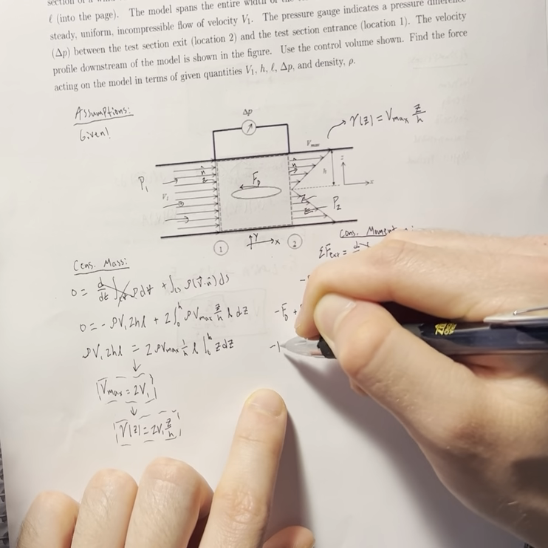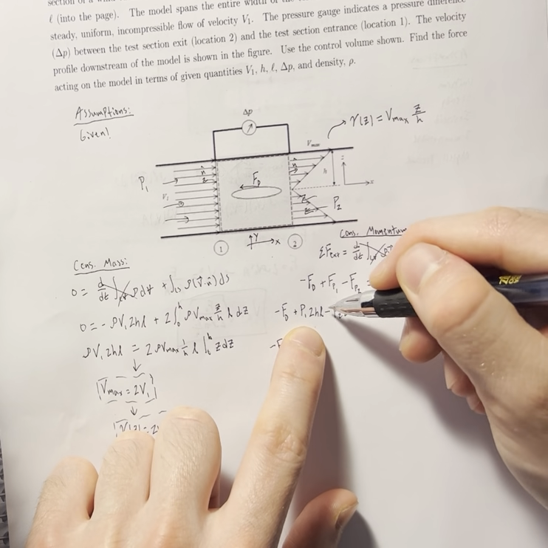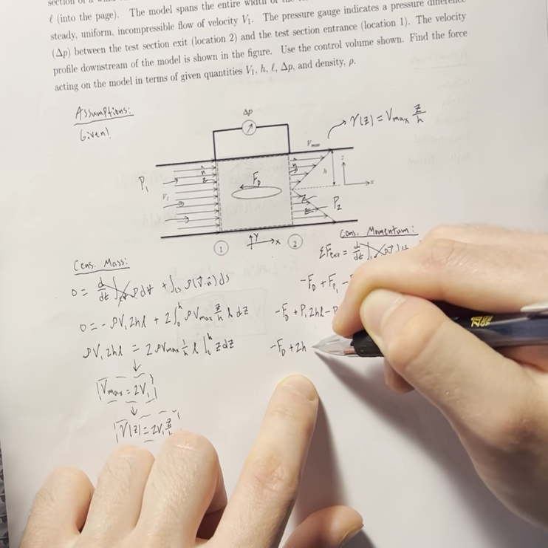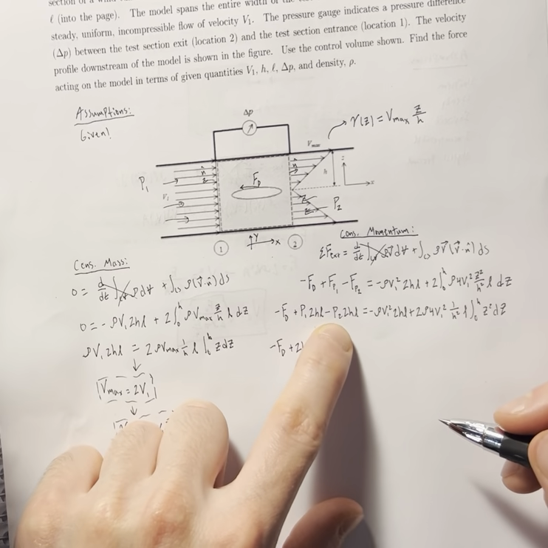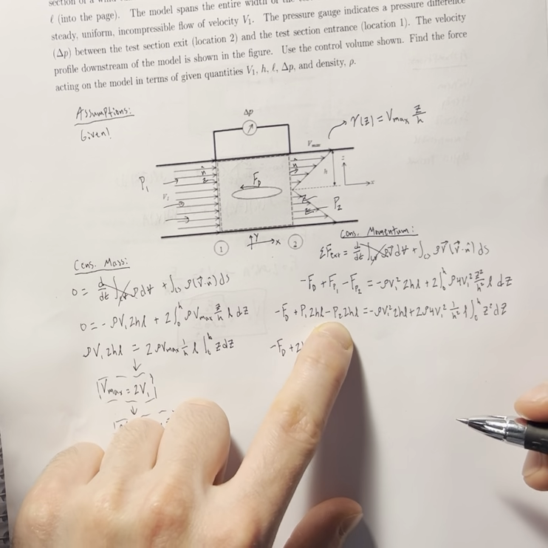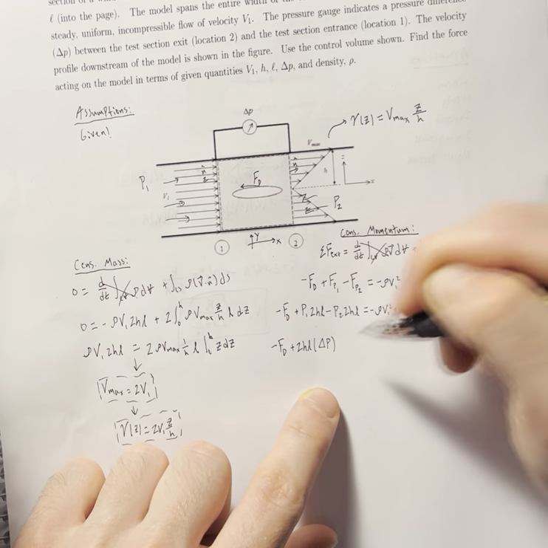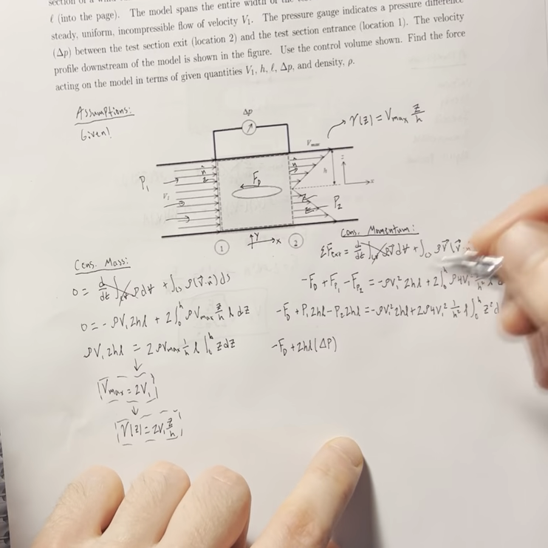The more important thing is, if you factor out this 2HL, literally you'll have a P1 minus P2. That is, by definition, delta P. Boom. And now we have that in terms of what we wanted.